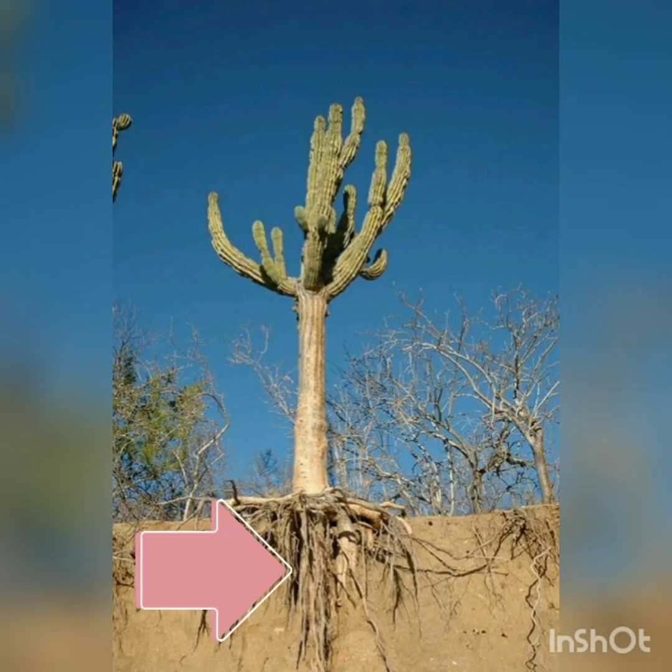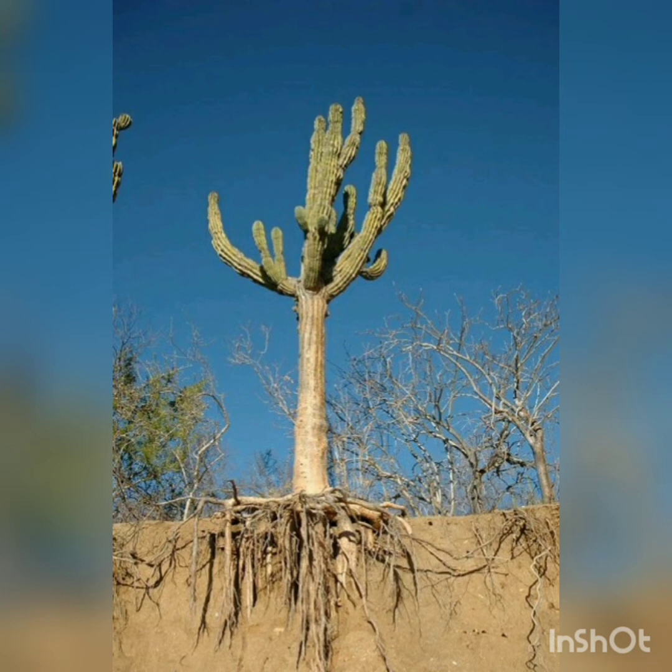Xerophytes have a well developed root system so that the roots can penetrate deep inside the soil in search of water. So the root system is well developed in xerophytes.